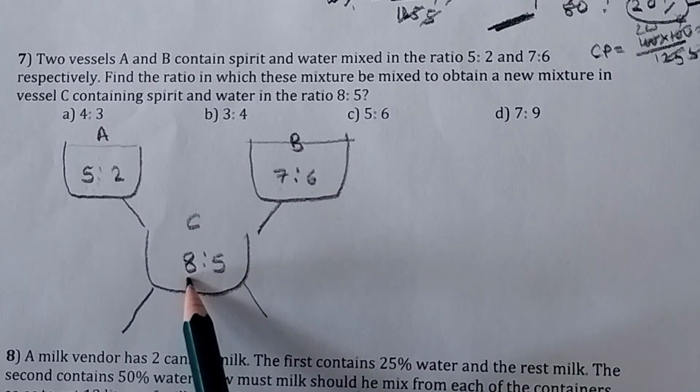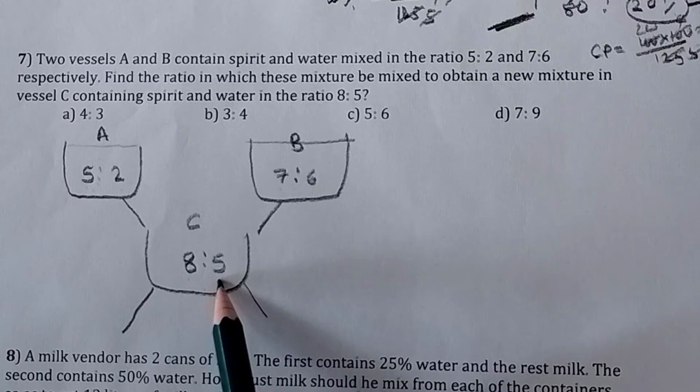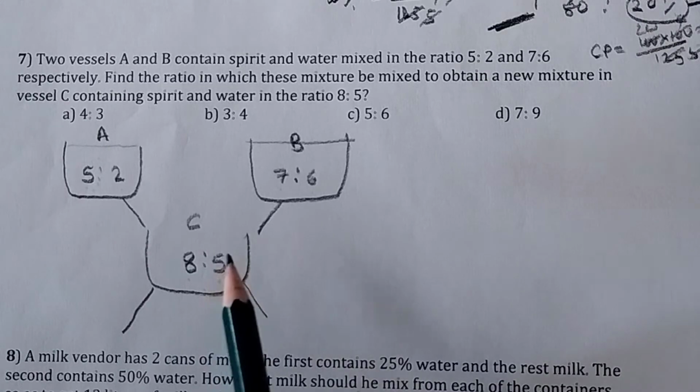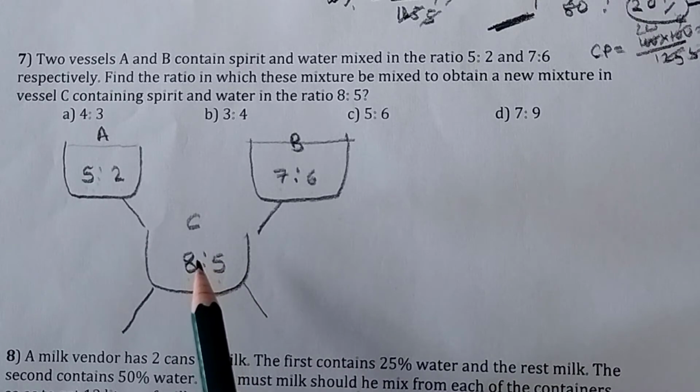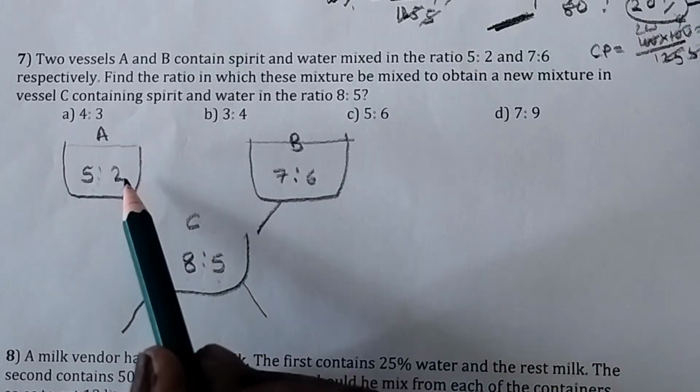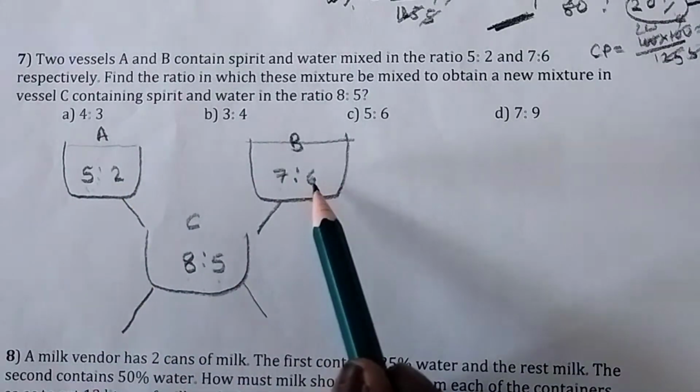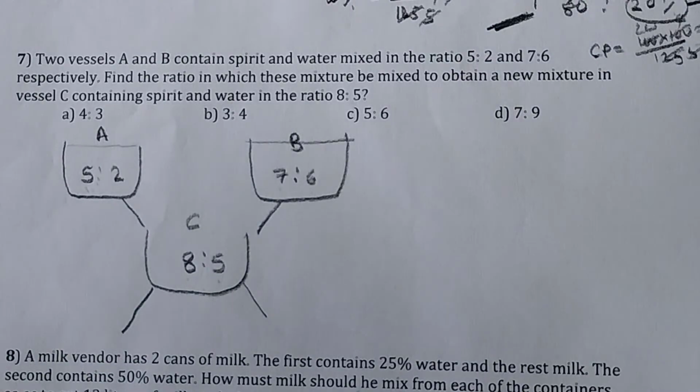8 units of the spirit and 5 units of the water. Try to understand, in this entire question we are depending on percentage of the spirit or percentage of the water. That is up to you. We can do it in any way, any method.